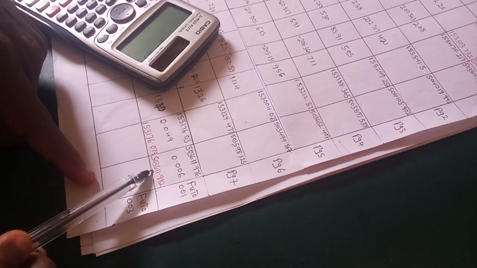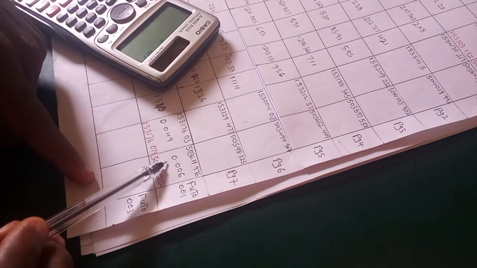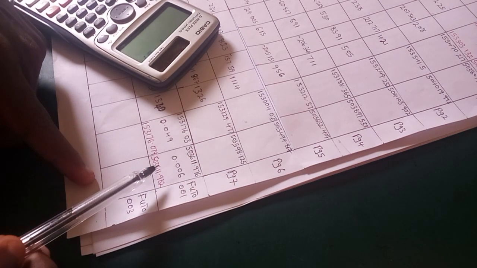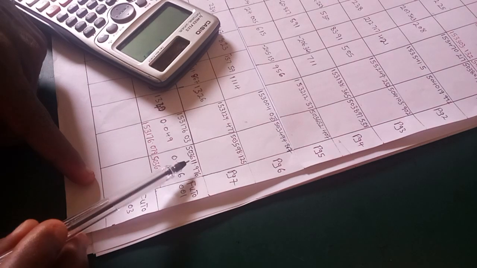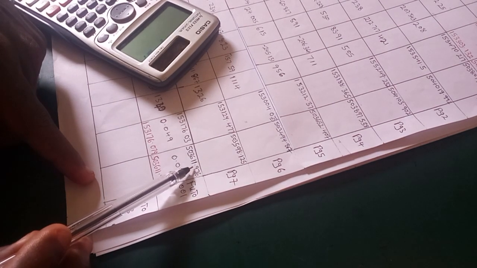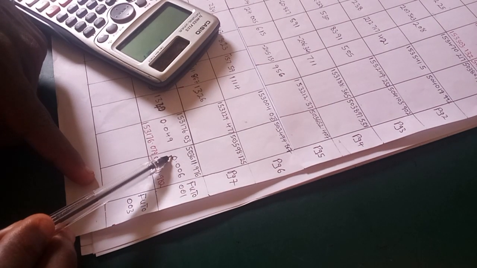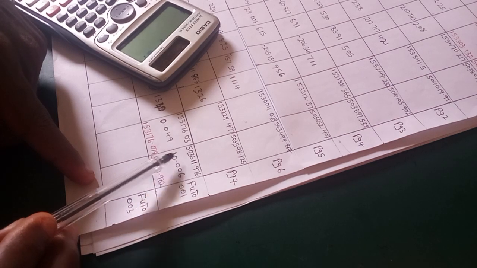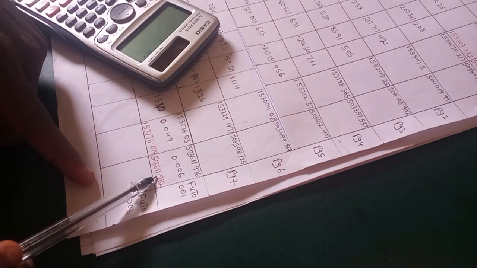So we want to know if we are to add it or subtract from it. The logic is just that this value is greater than this value, so therefore we are going to add this correction to this uncorrected to have the corrected.